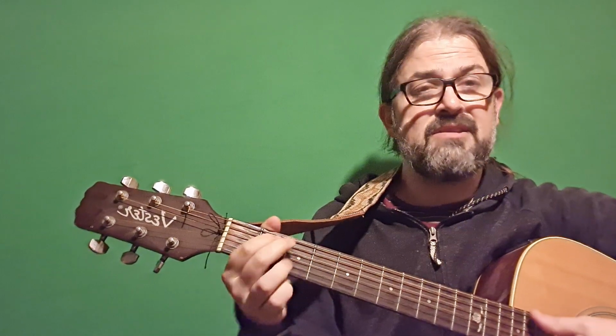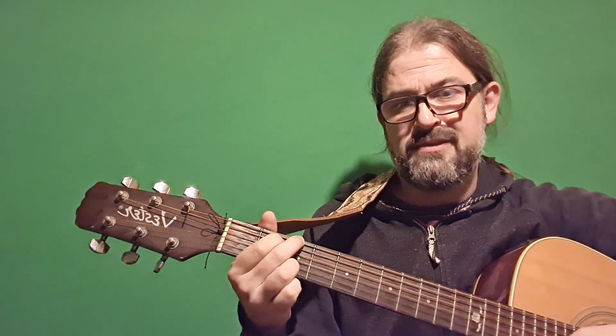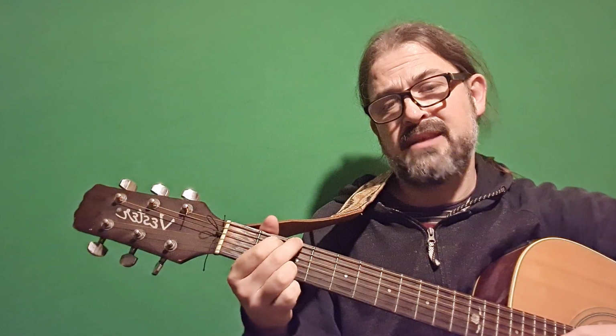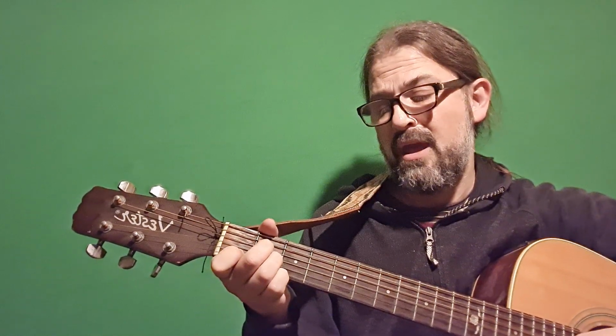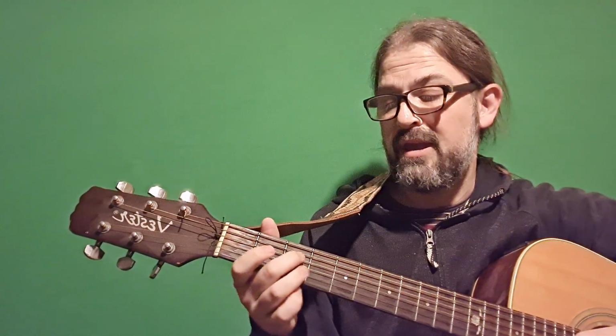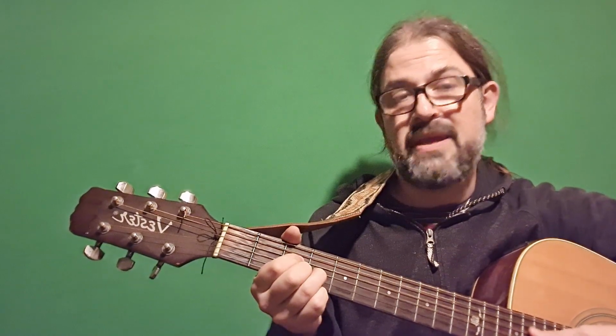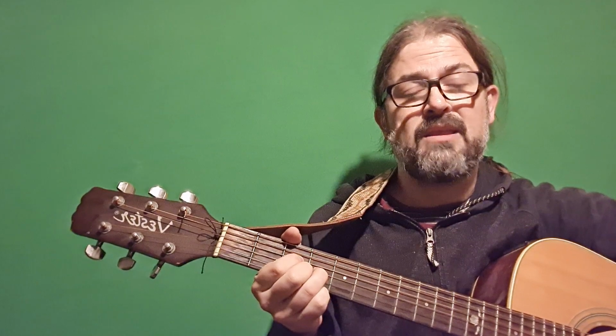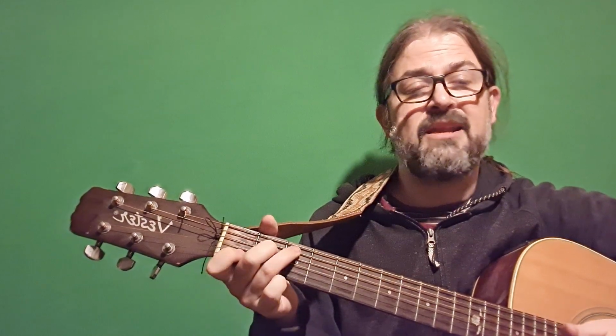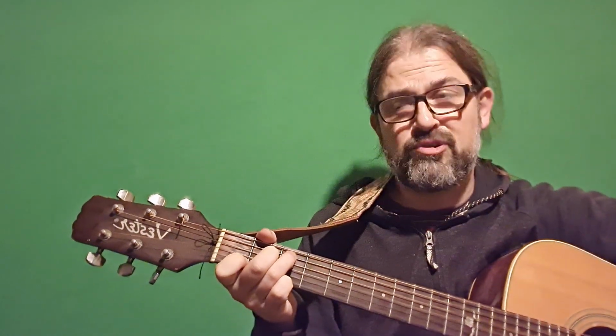5, 7 and 9 is G. 6, 8 and 10 is A minor. And then 7, 9 and 11 is B diminished. And then 8, 10 and 12 again is the next C. And so that's what I mean by the natural chords. That pattern sounded nice, they're naturally formed.